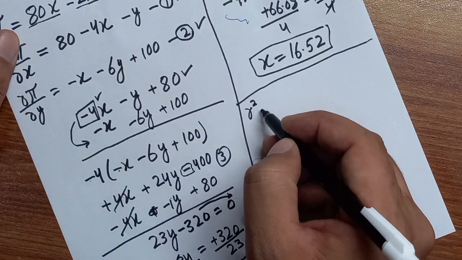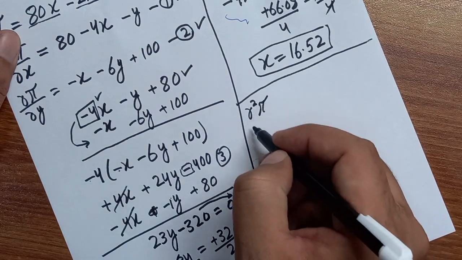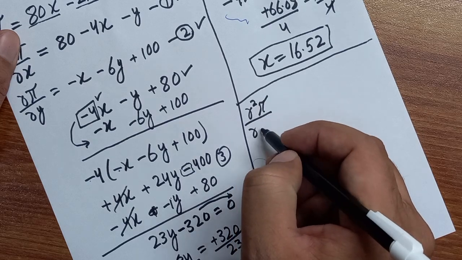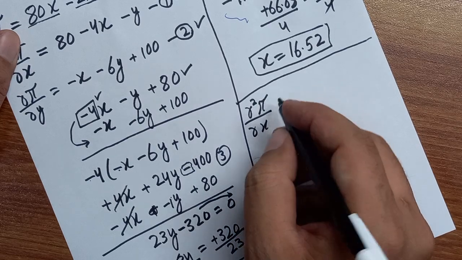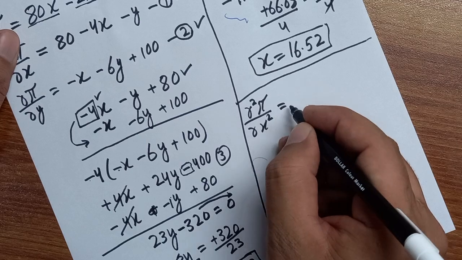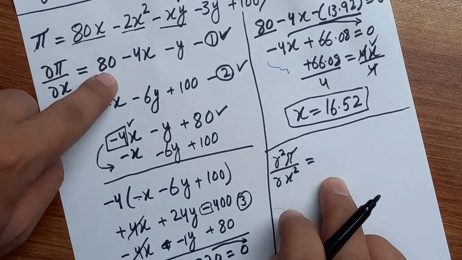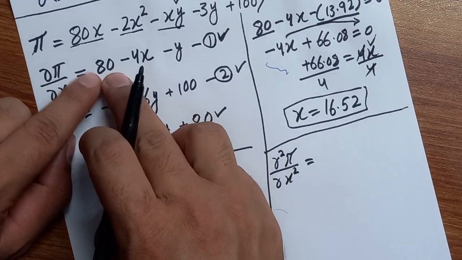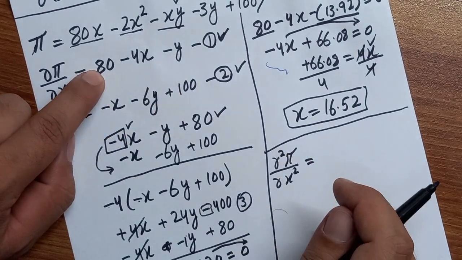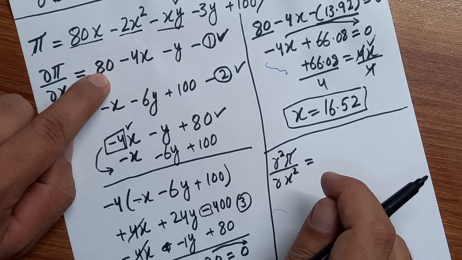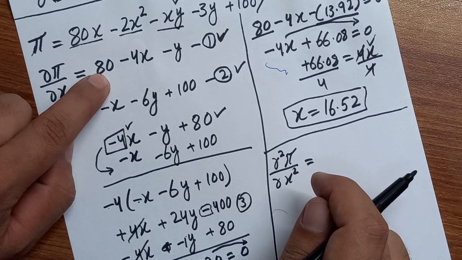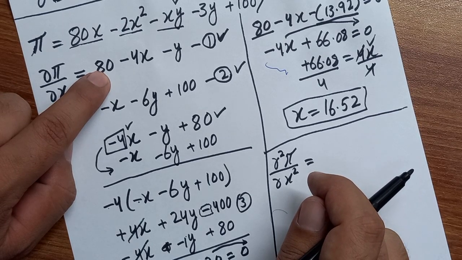We are writing 2 here because it is second order derivatives, and partial of x square here. So when we are taking the derivative of this equation, this 80 is constant, and when we take the derivative of a constant, it is 0, we don't write it.